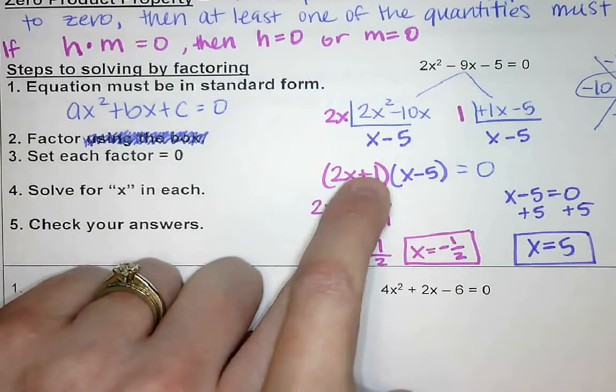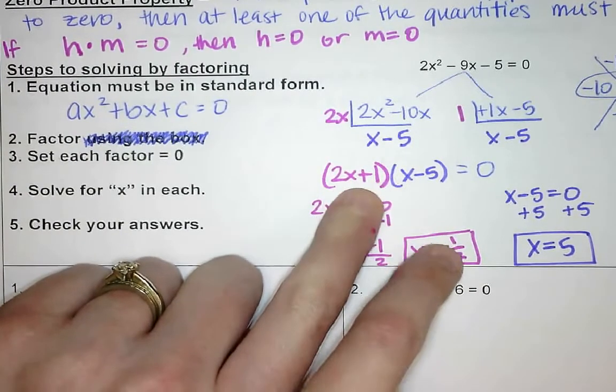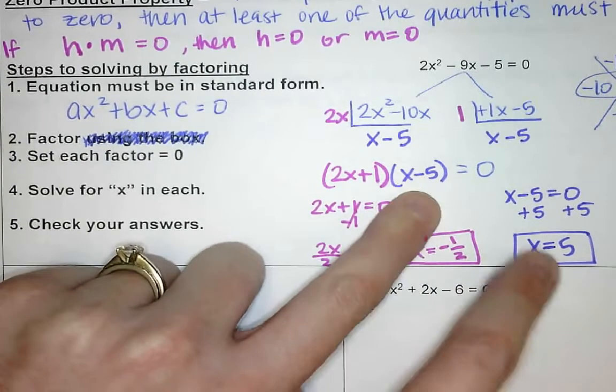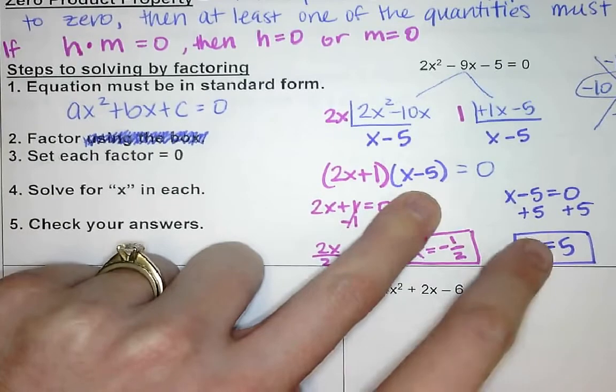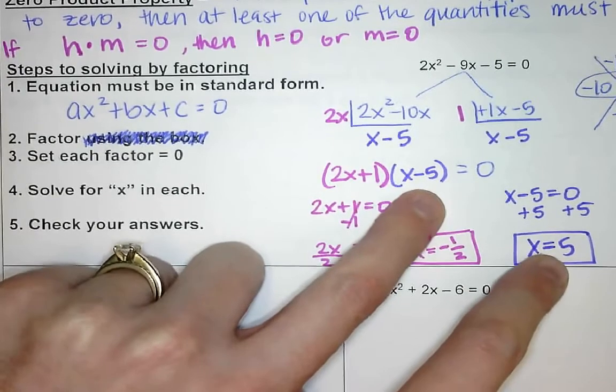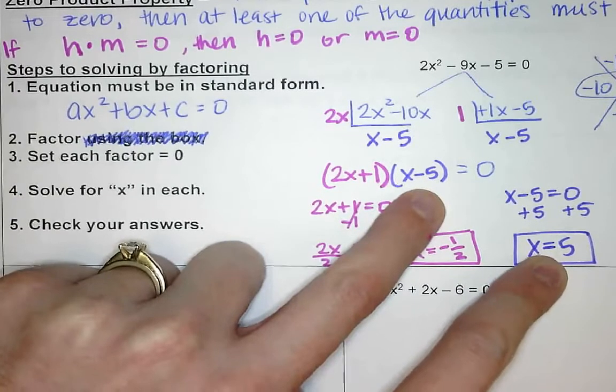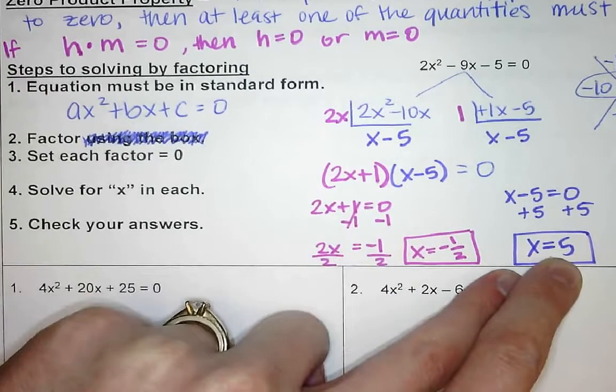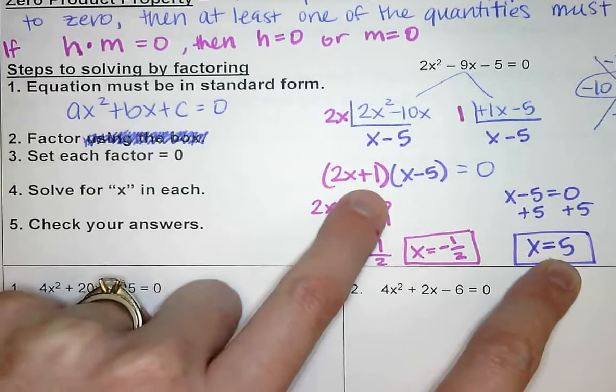So guys, are these related to the factors that we have? Do you see how that's x minus 5 and my answer is x equals 5? 2x plus 1 and it's -1/2. All right, guys, do y'all feel good about that? Awesome. Okay, so now let's take a look at number 1 here.